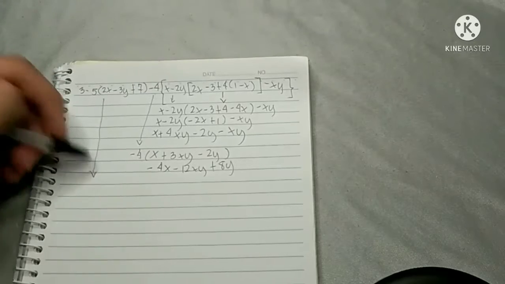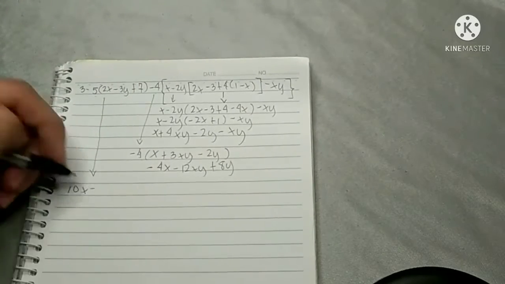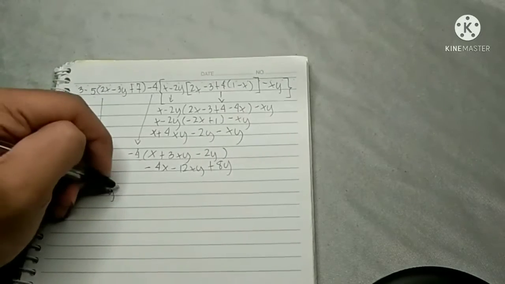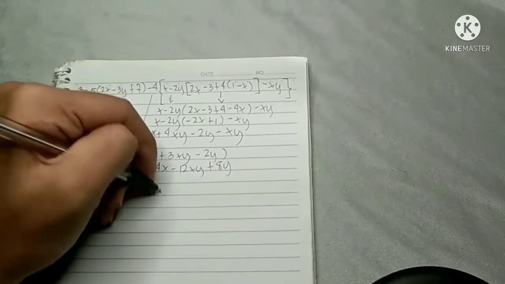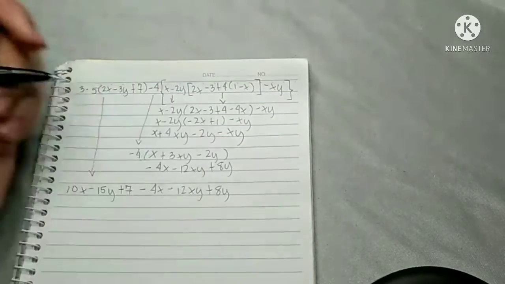So then we solve for this one. So 5 times 2x is going to be 10x. Then 5 times negative 3y is negative 15y. And 5 times 7 is 35. Then copy this for x minus 12xy plus 8y.